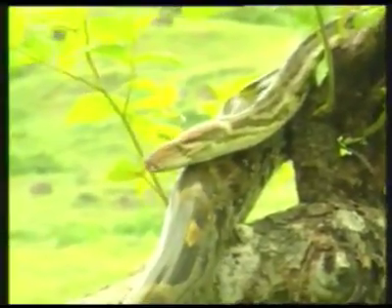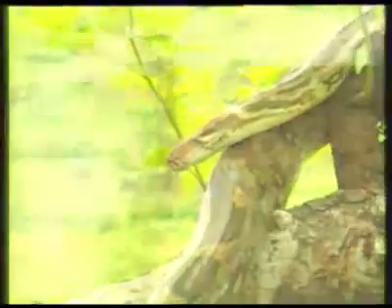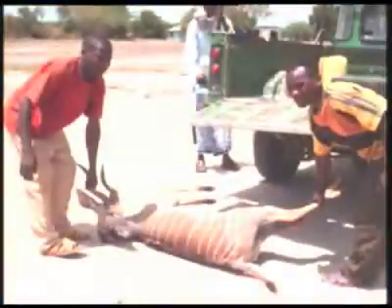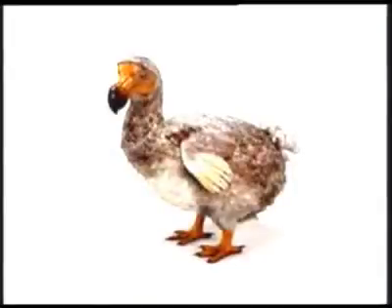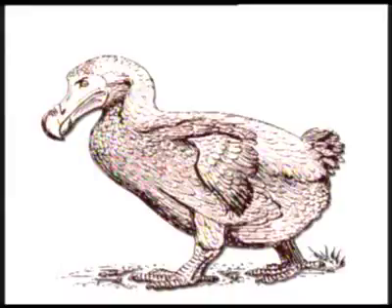Most of the snakes are non-poisonous, but the moment any person sees a snake, he kills it out of fear. Poaching is done for food requirements also. In Madagascar, the dodo bird became extinct because its flesh was considered a delicacy by man.